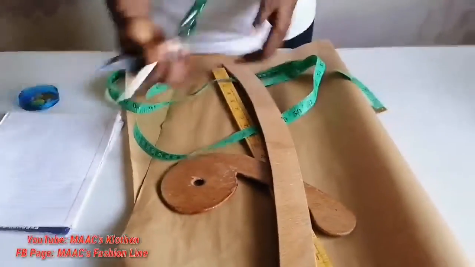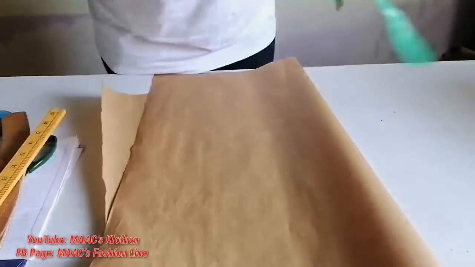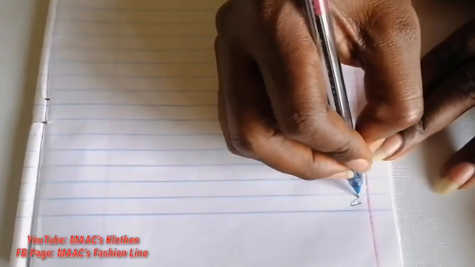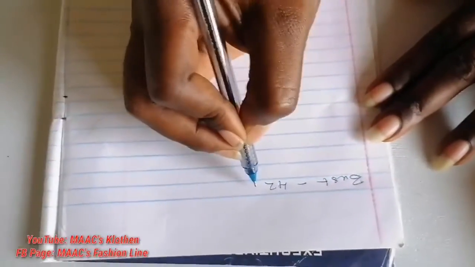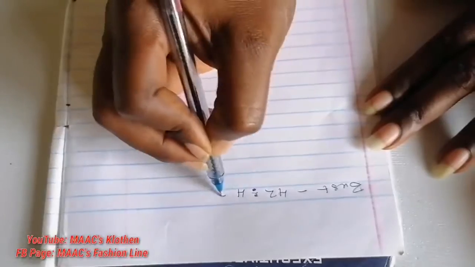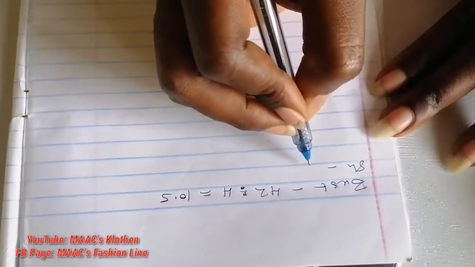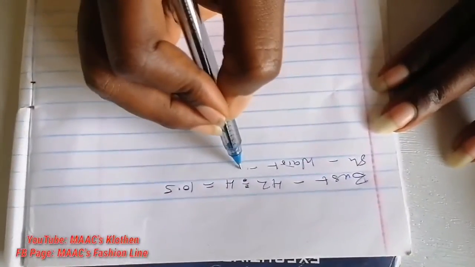Okay, so we have our pens, our scissors, our curves, our straight ruler, our tape measure, and our pattern paper. The measurements you are going to need are the bust measurement. Bust is 42. You will divide it into 4, and that is going to give us 10.5. Then we will need our shoulder to waist, which is 17.